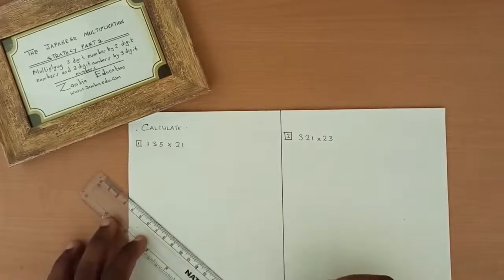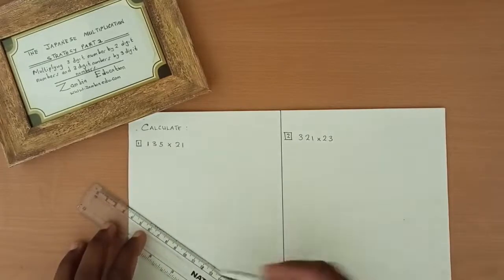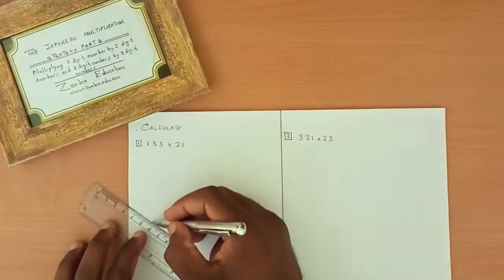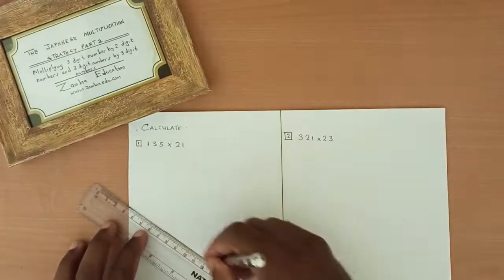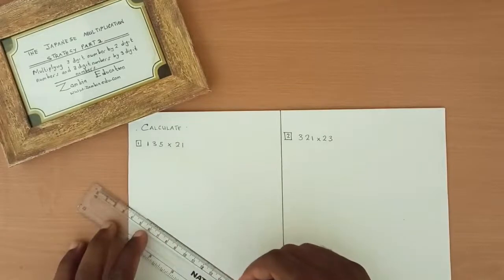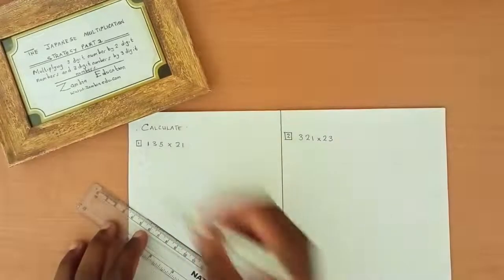So let's begin doing those replacements. That 1 will be represented by this line here.